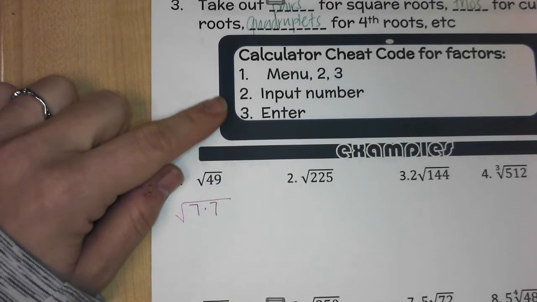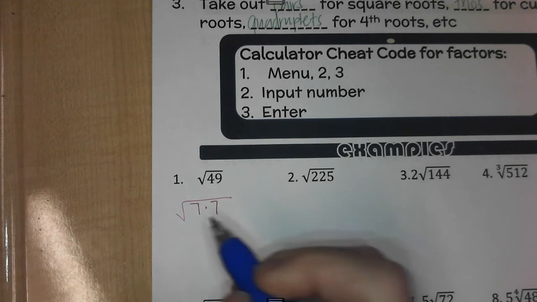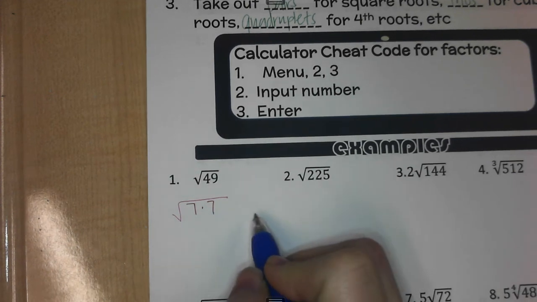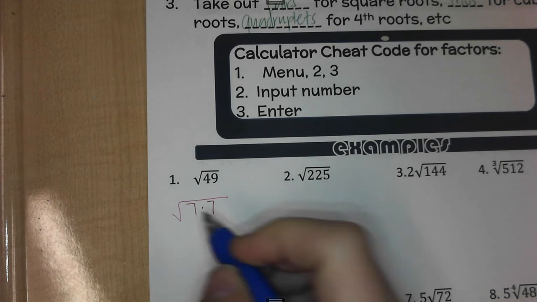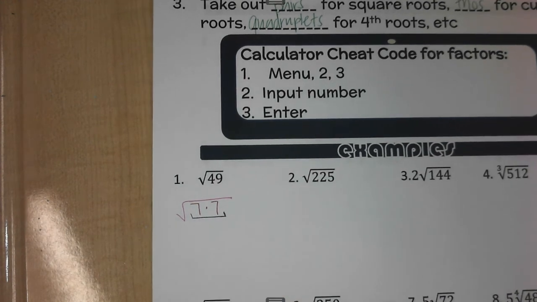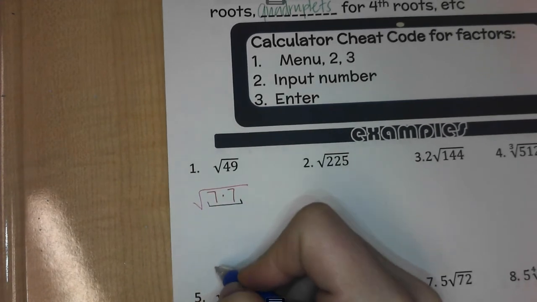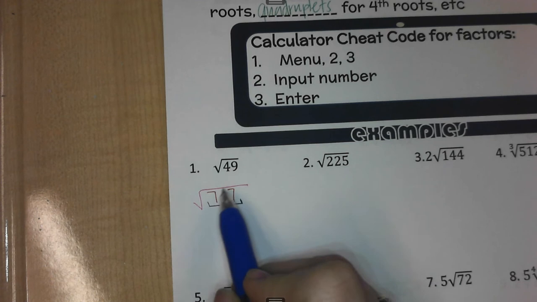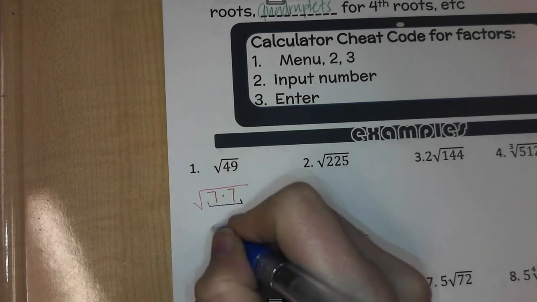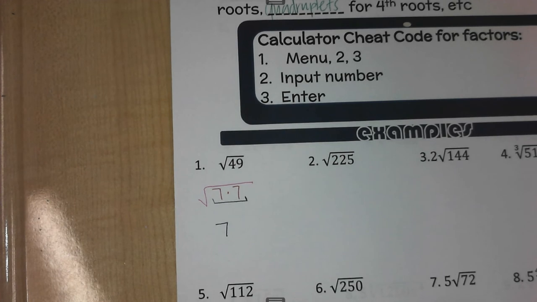7 times 7. So I am looking at underneath this radical with all my factors, the pairs. So here's 2 7s, so I can pull out 1 7. So underneath their pairs, when I pull them out of the radical, it is just by itself.